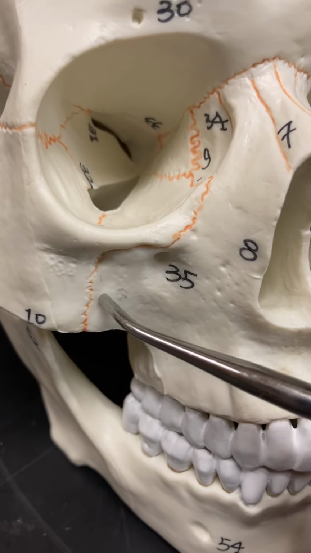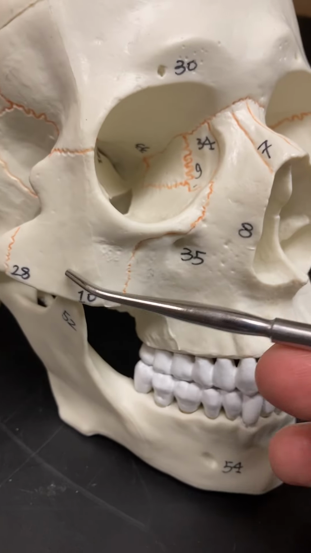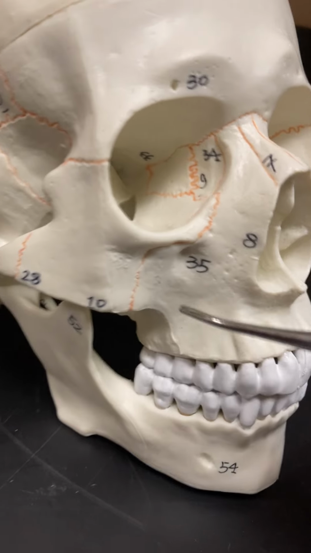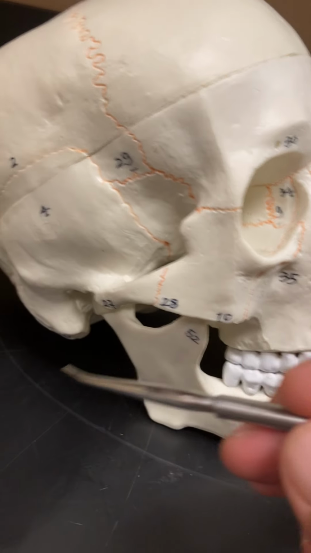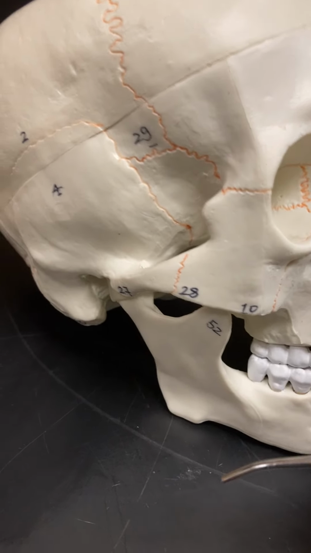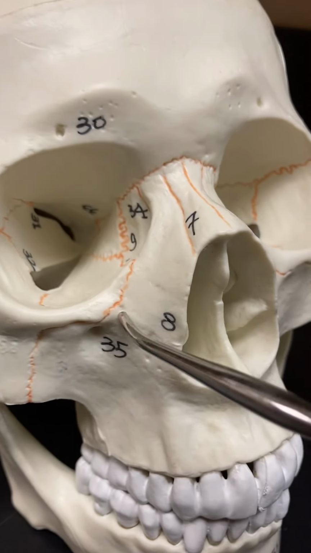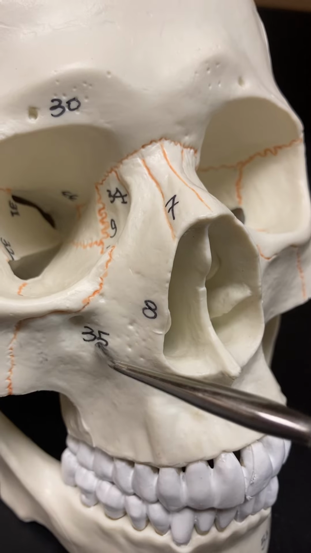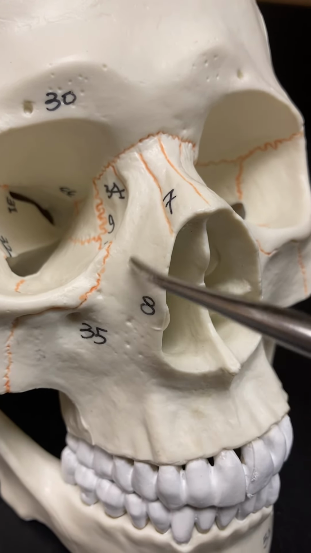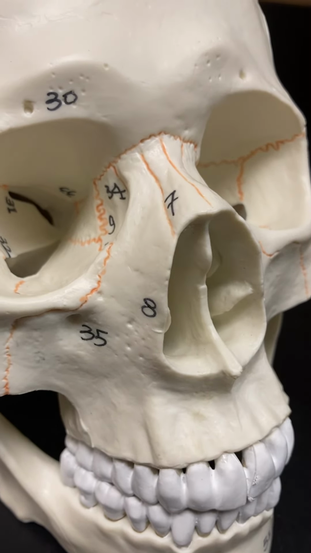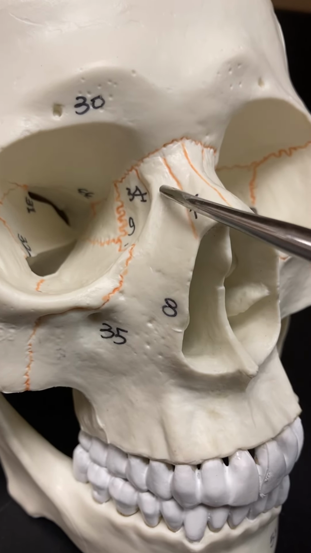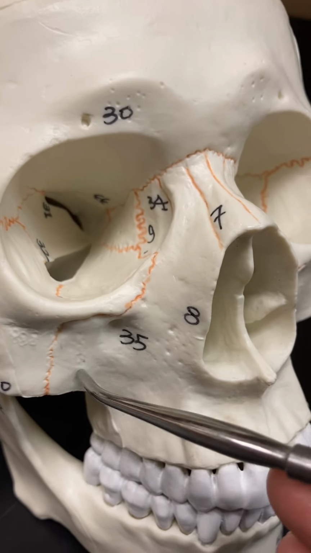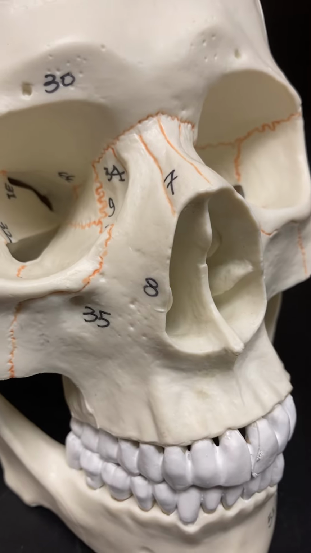It's proceeding towards the cheekbone, so it's not quite as long as the zygomatic process of the temporal bone. Then we also have a frontal process because it's proceeding towards the frontal bone. So these processes are named after the bone that they're proceeding towards: frontal process of maxillary bone, zygomatic process of maxillary bone.